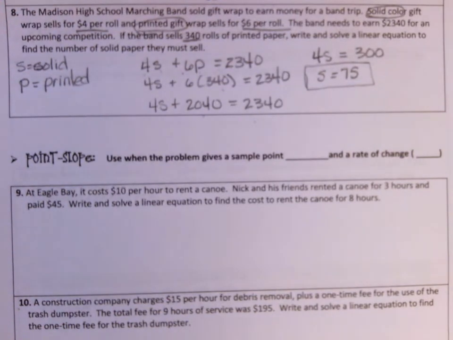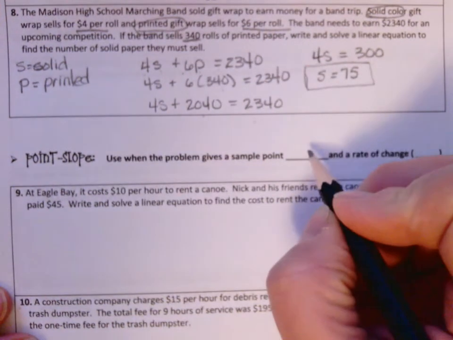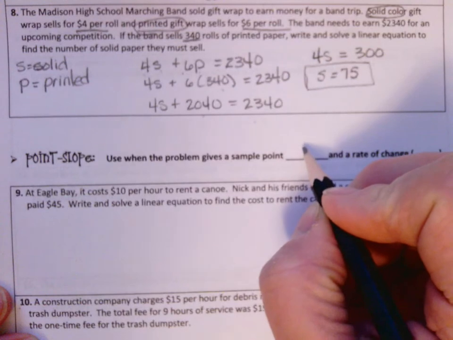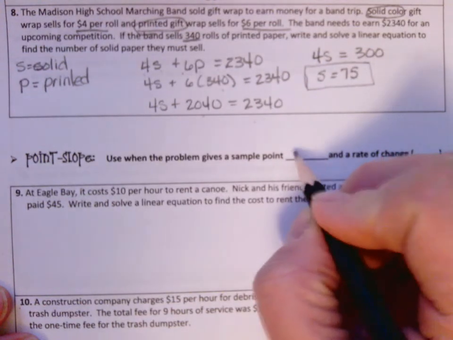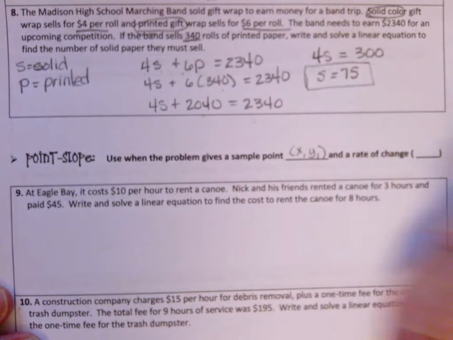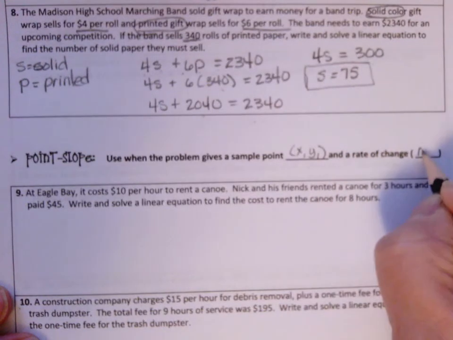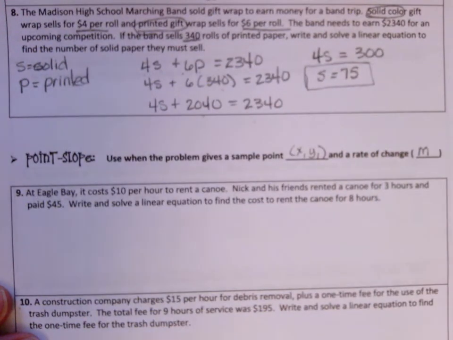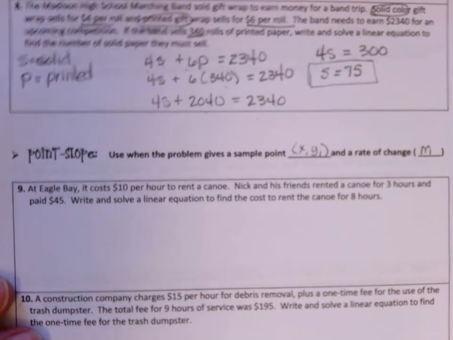In this video I'm going to show you how you can use the point slope formula to solve linear problems. First of all, we need to use point slope formula when the problem gives us a sample point. So that's going to be like an x1, y1 kind of combination, and the rate of change, which we've been calling m. So let's take a look at problem 9.